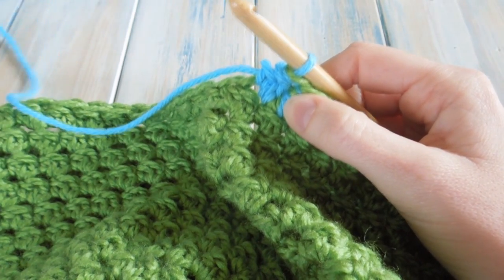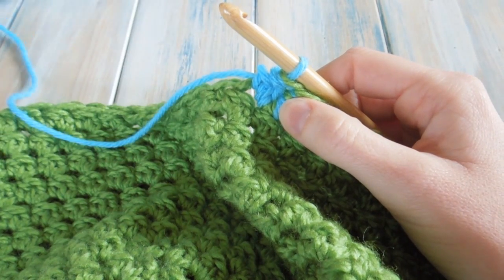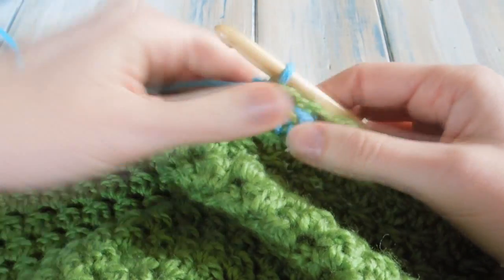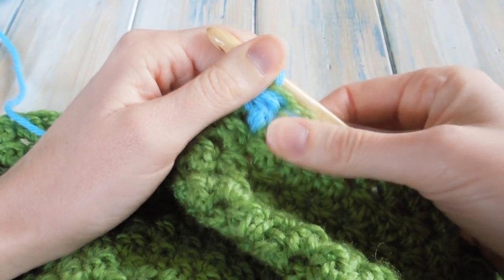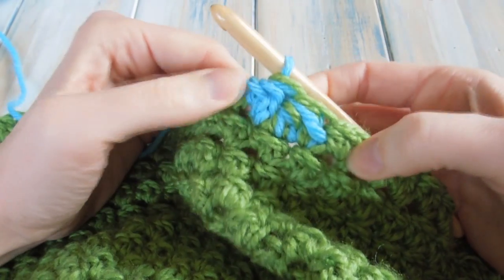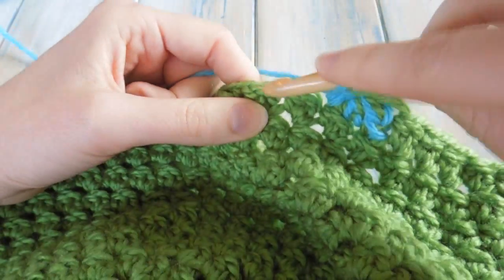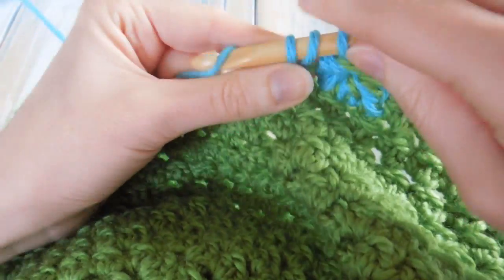You can, of course, if you do the knot loosely, untie the knot and then sew it into your project and hide the tail ends. But that's how I join a new ball of yarn, to keep it nice and soft, and then you just carry on with your new ball of yarn.